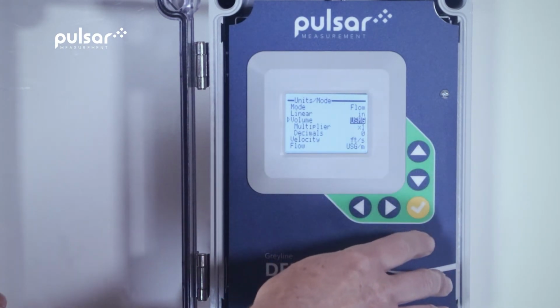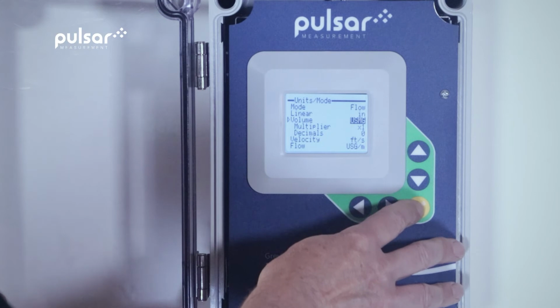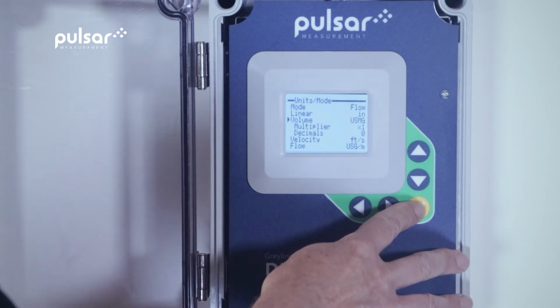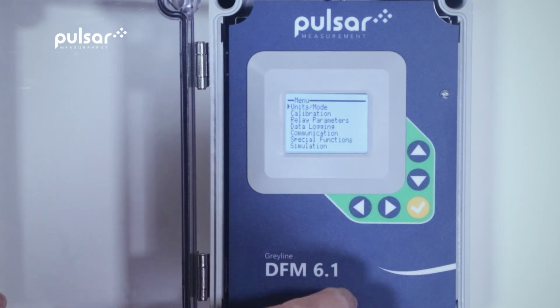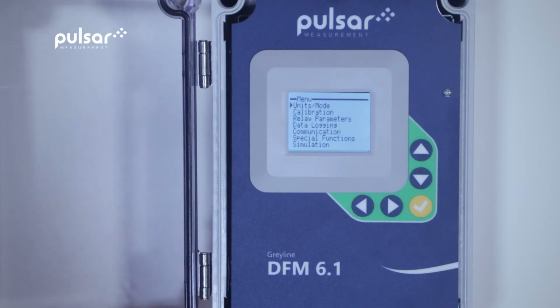In order to make the change, it's important to make sure you hit the check button. If you don't hit the check button, the change will not be made. In order to come back out of this sub-menu, simply hit the left arrow key. We're now back to the main menu.